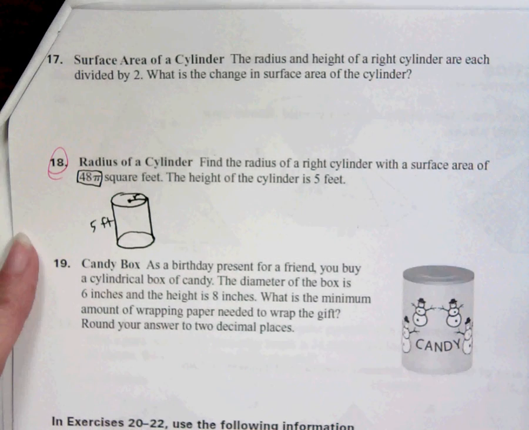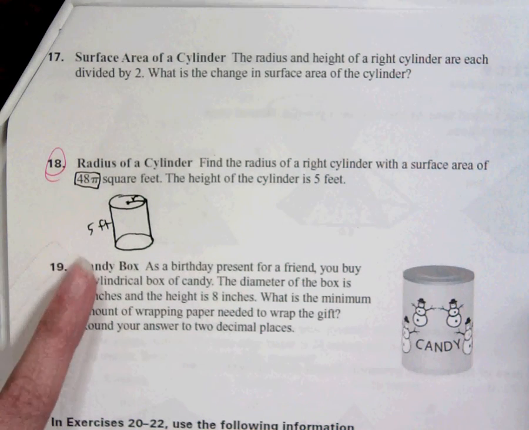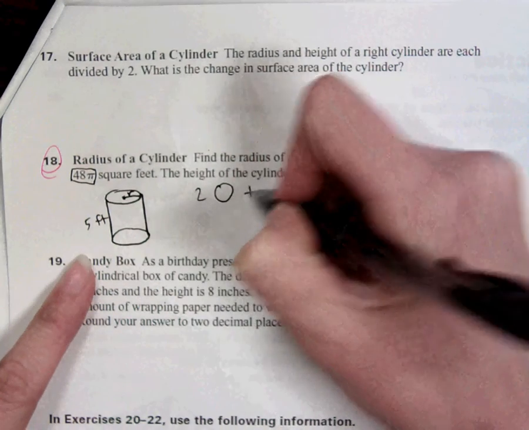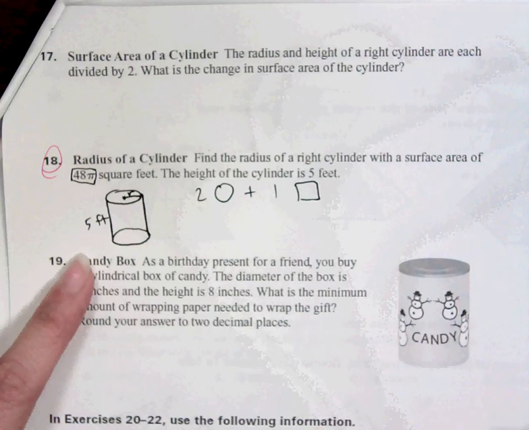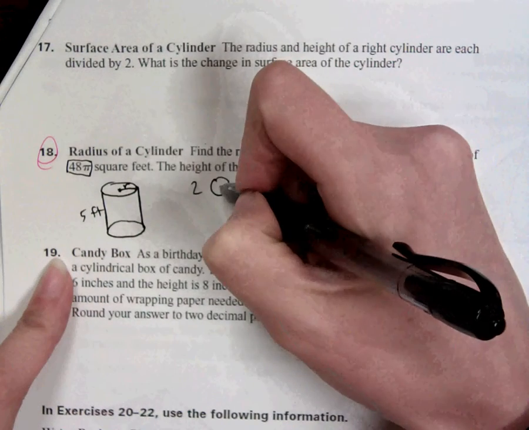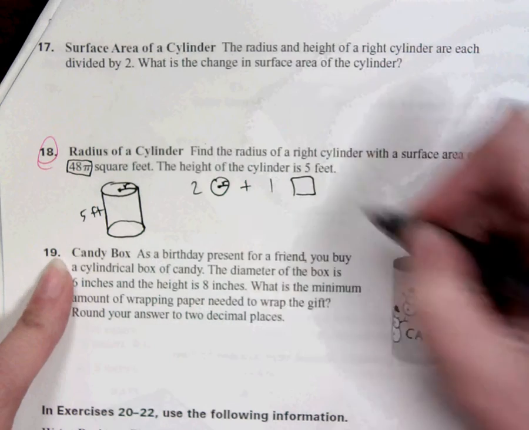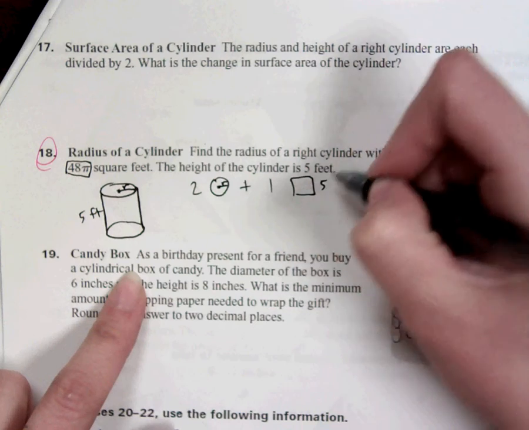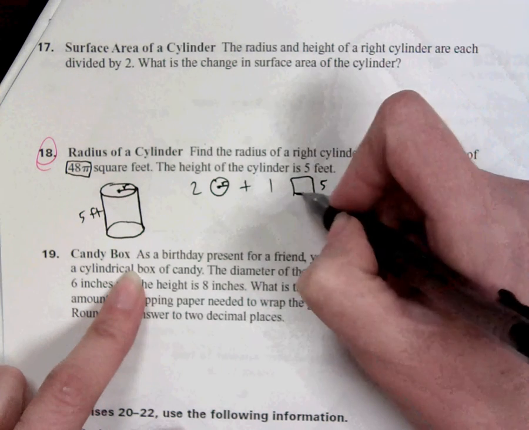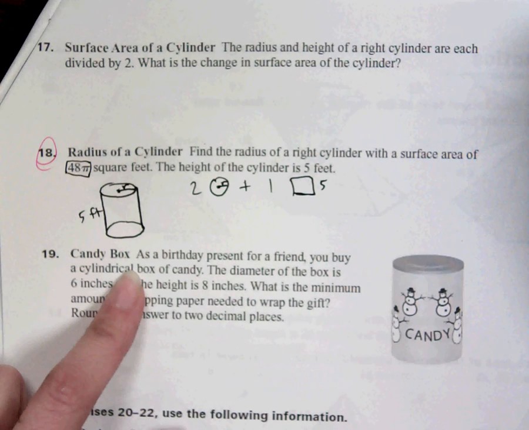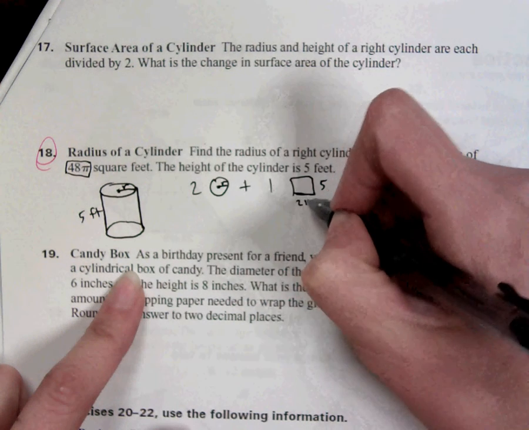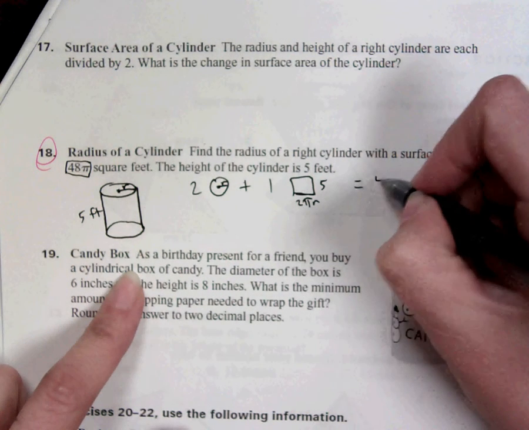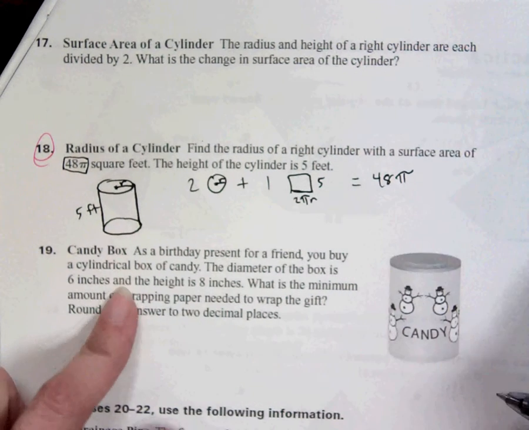So again, if we think about how to find surface area of a cylinder, remember it was 2 circles plus 1 rectangle. And the circle has to do with the radius that we don't know. And then the rectangle, when I unravel that middle part, we know it has a height of 5, but we don't know the base. And remember the base, again, we've said this a couple times, is the circumference of that circle, so it's actually 2 pi r. In the end, we know this whole thing's supposed to equal 48 pi. We know the answer again this time.